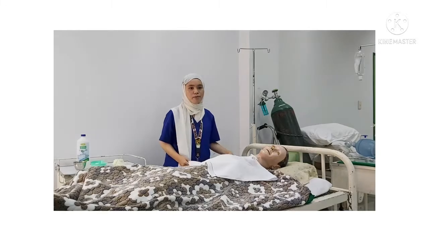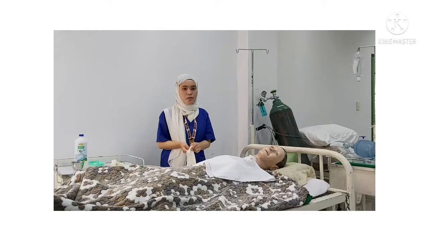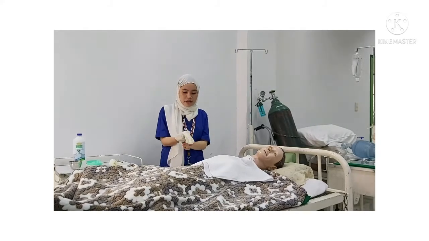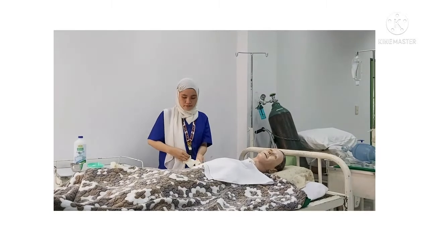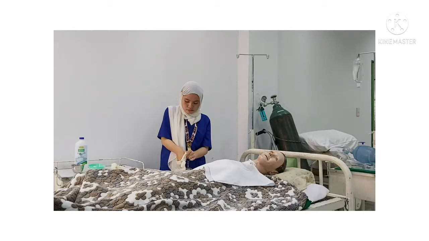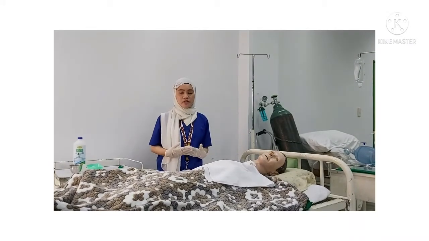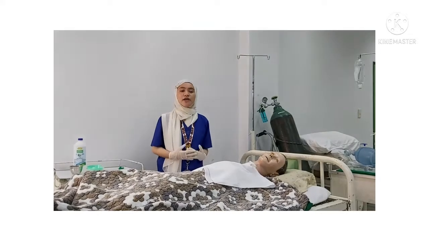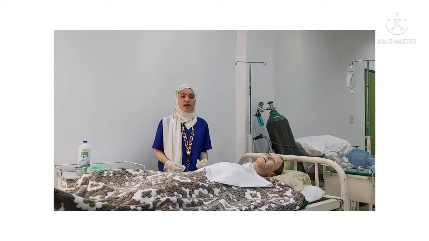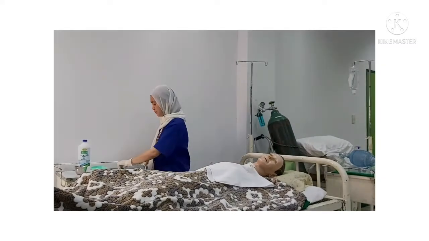And now put on clean gloves, designating one hand as clean and the other hand as contaminated. This is to maintain the sterility of the suction catheter, and unsterile gloves prevent transmission of organisms. Now using the clean hand, pick up the suction catheter.